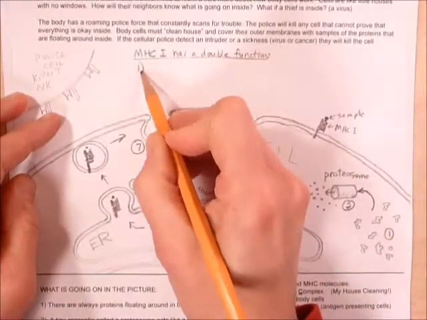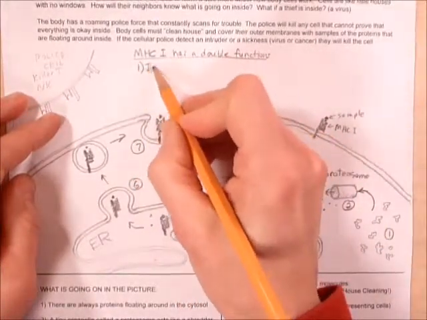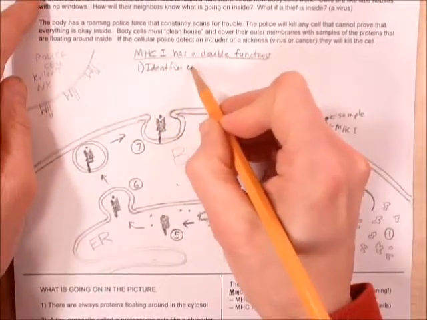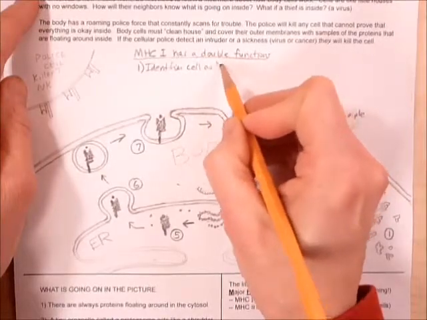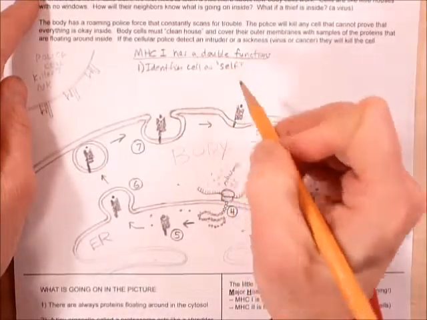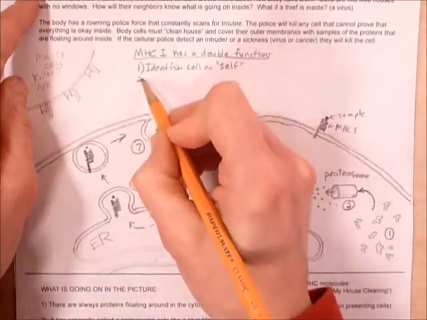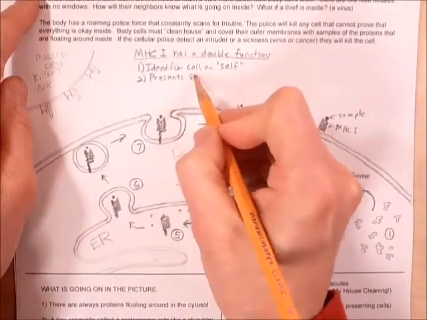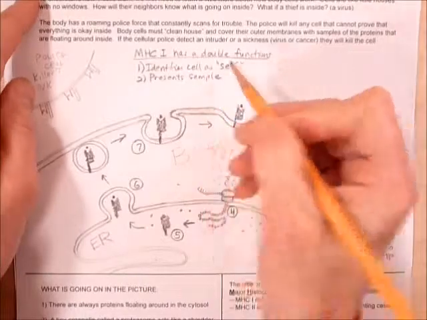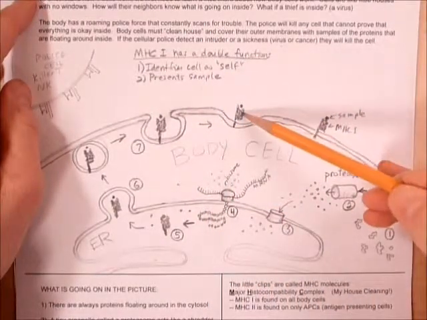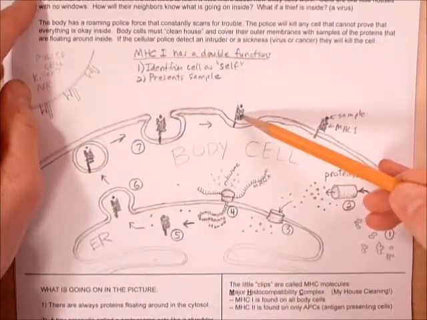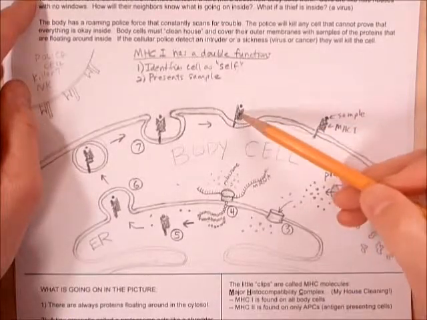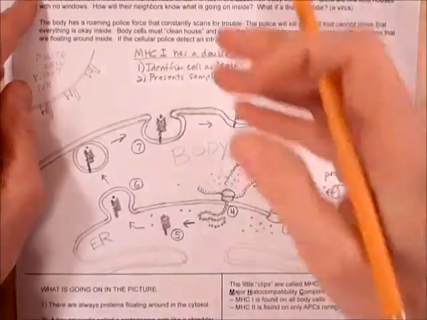Number one, identifies cell as, quote, self. Number two, presents sample. So it's doing two things. It also acts as that little identity tag that says I belong to the body, and it presents a sample. It does both jobs.